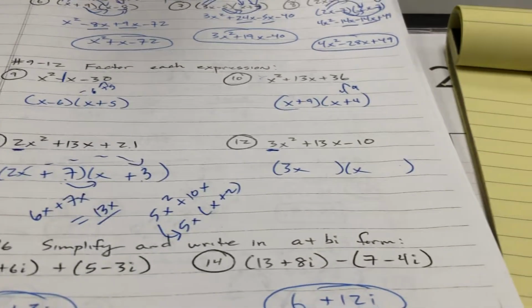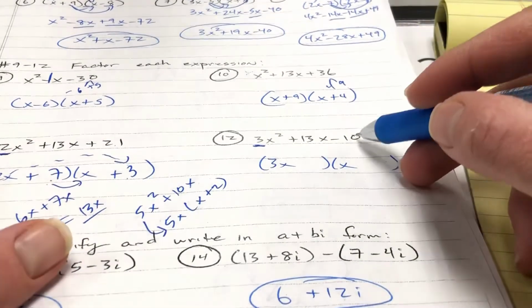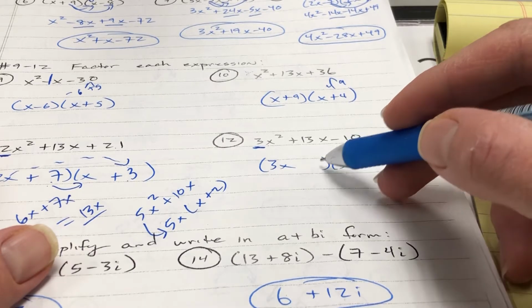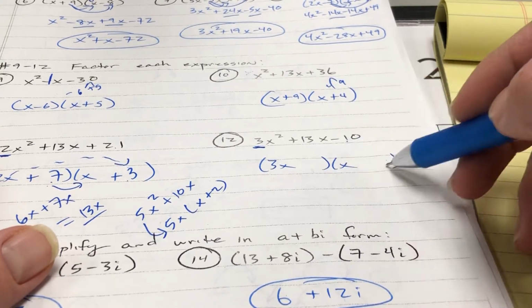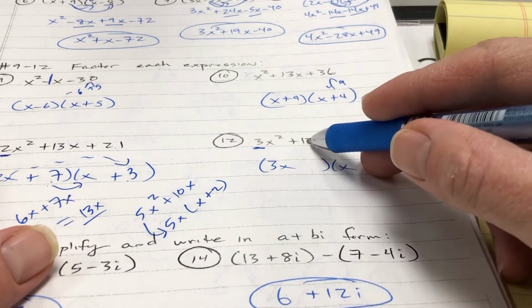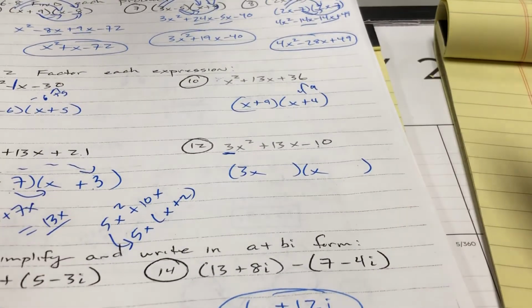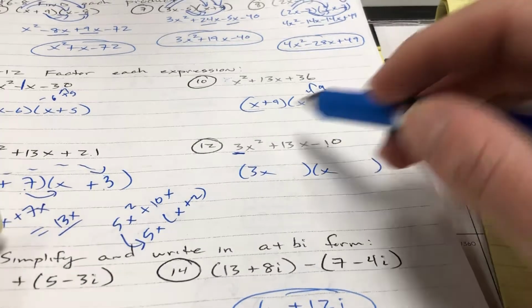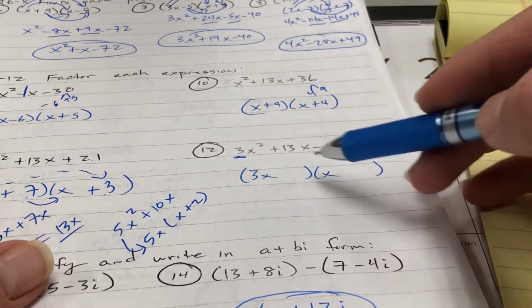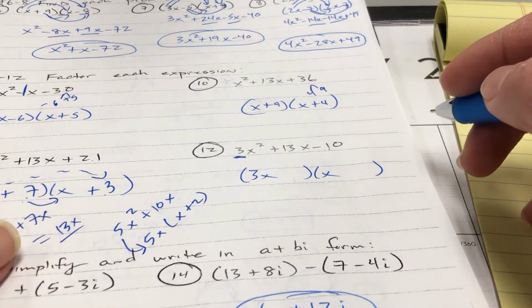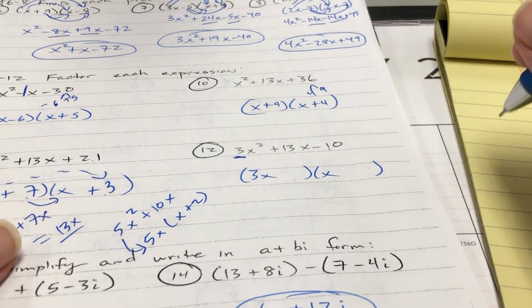All right, so let's take a look at 12. A negative constant is the product of my 2 numbers, and then it adds to a positive. So one of them's positive, one of them's negative. I don't know where. First off, how do I get 3x squared? It's got to be 3x times x. I think about factors of 10. I'm probably going to choose 5 and 2.